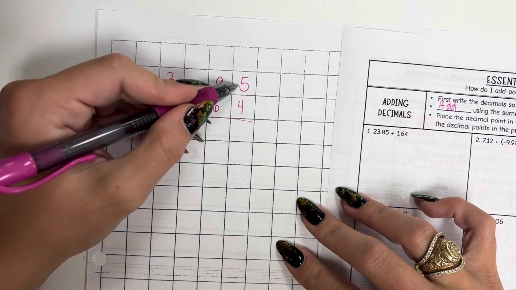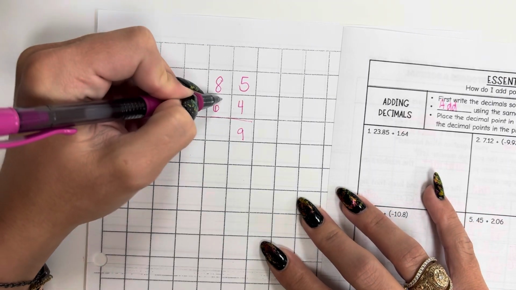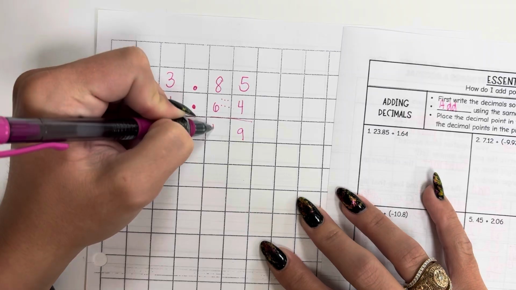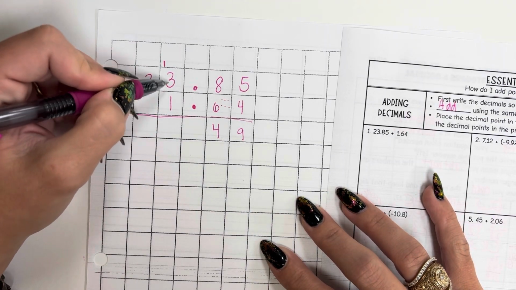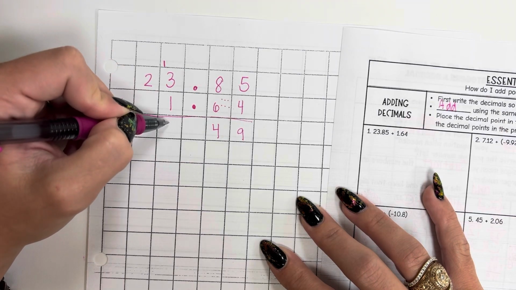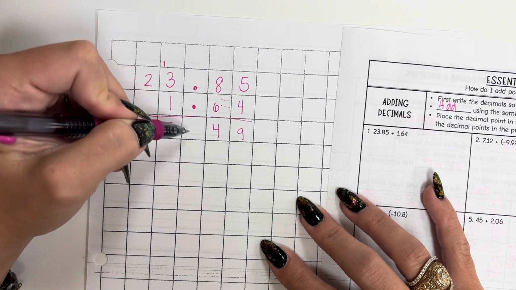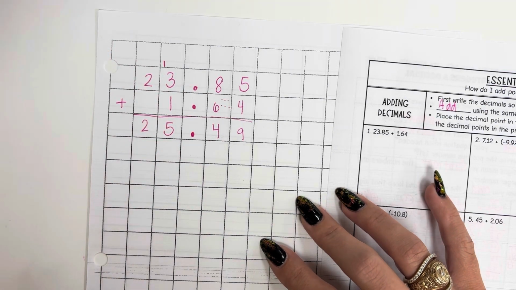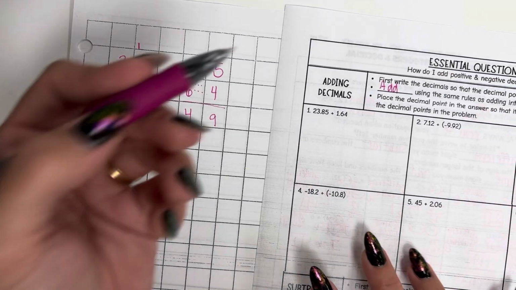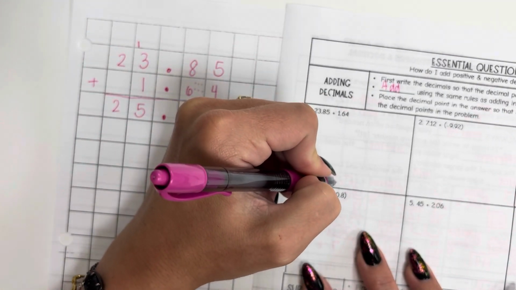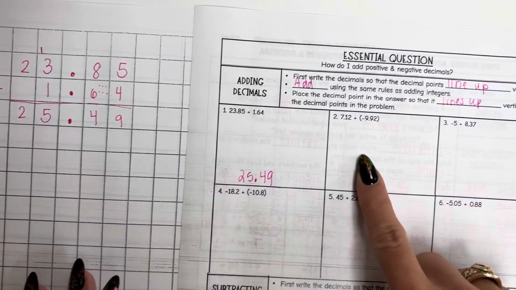just like normal. 5 plus 4 is 9. 8 plus 6, 8, 9, 10, 11, 12, 13, 14. Carry the 1. 1 plus 3 is 4, plus another 1 is 5, and then that 2. And our decimal point just lines on up. So 25 and 49 hundredths would be our answer. Okay, 25 and 49 hundredths.